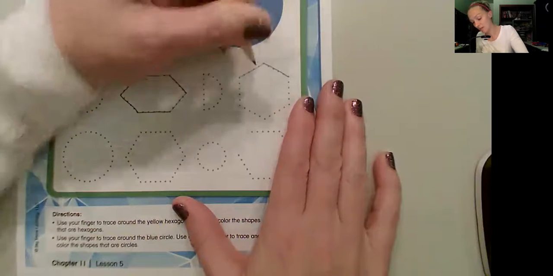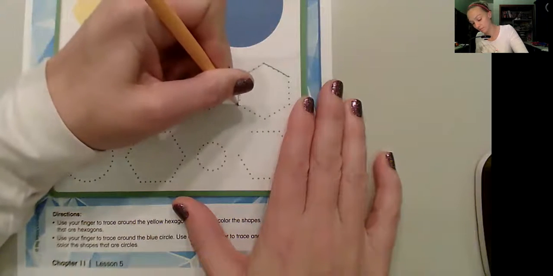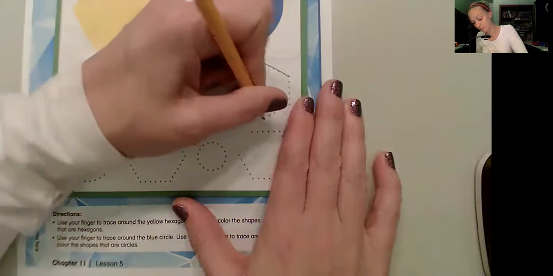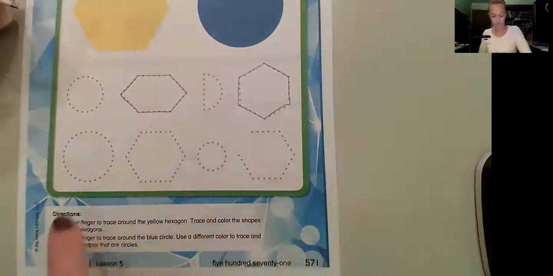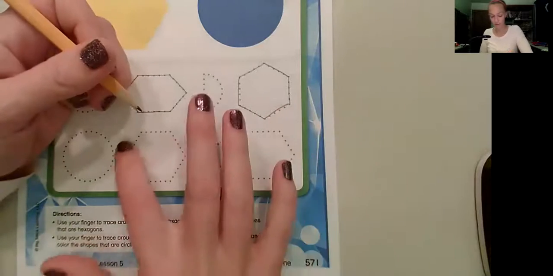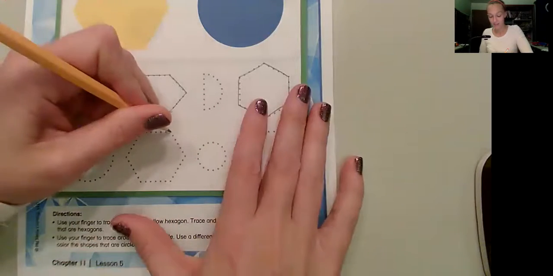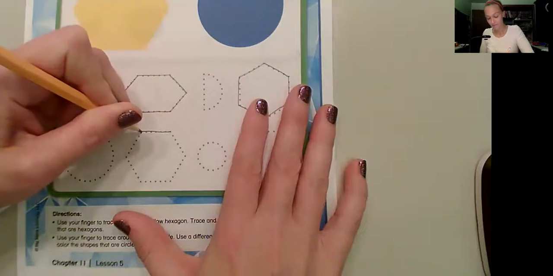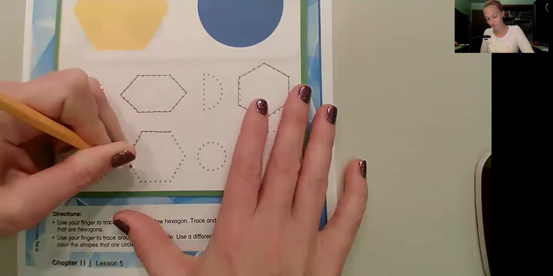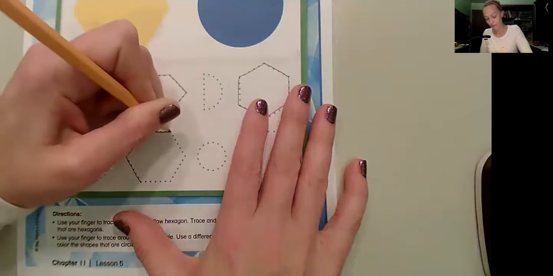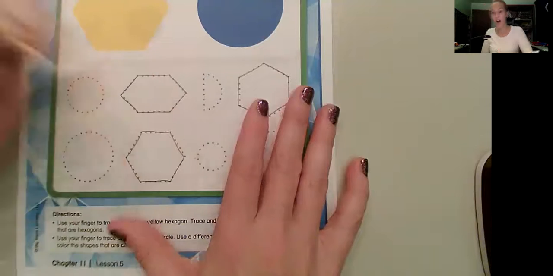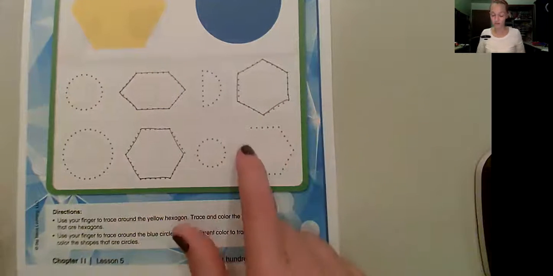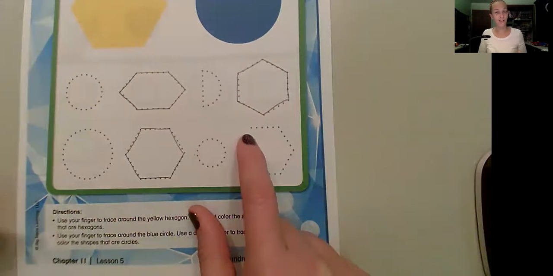I'm going to stay on that road. Nope, how about this one? 6. Oh, I get comfortable. And then I go off the road. Oh no. This last one has a hole in it.